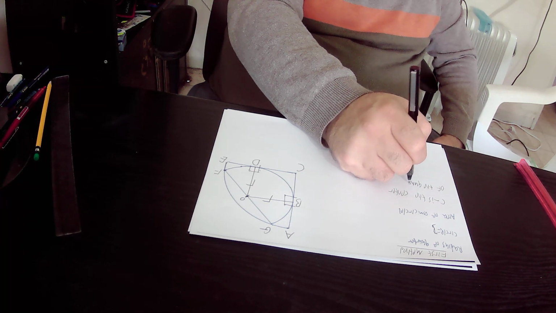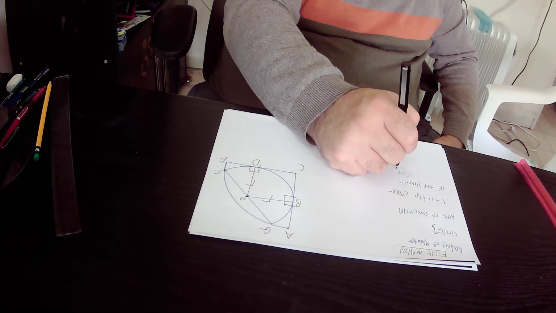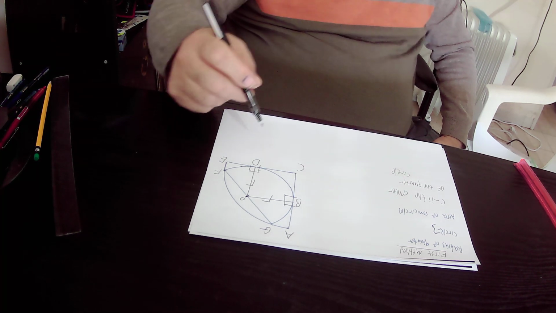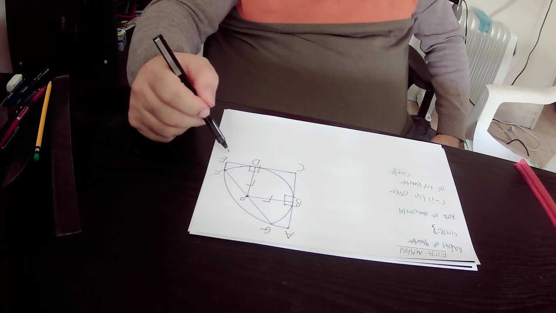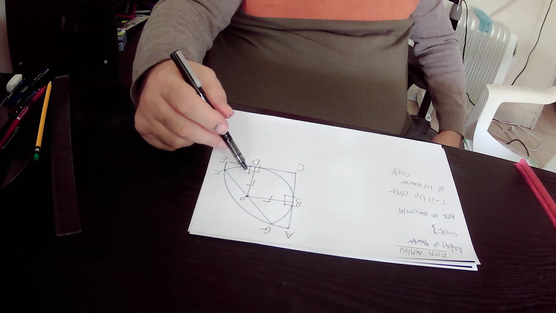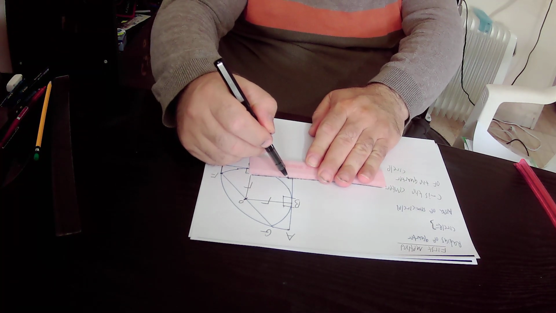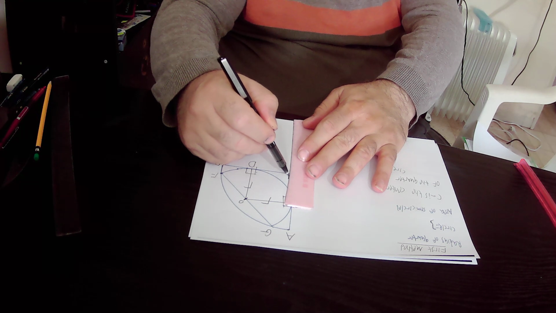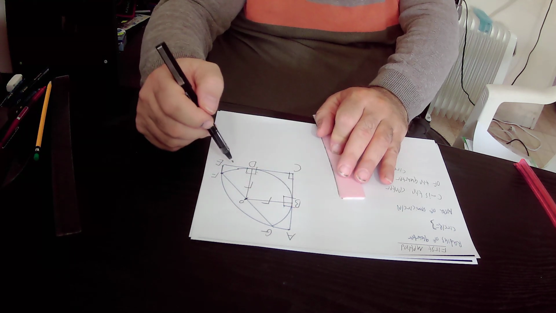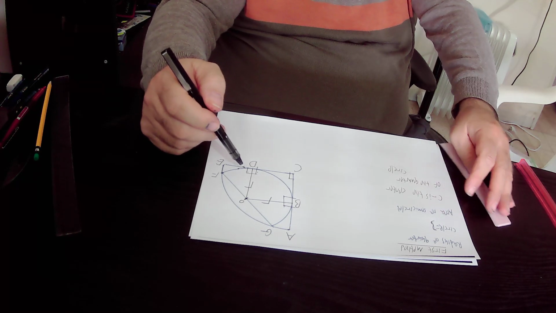C is the center of the quarter circle, and angle ACE of the quarter circle must be equal to 90 degrees.